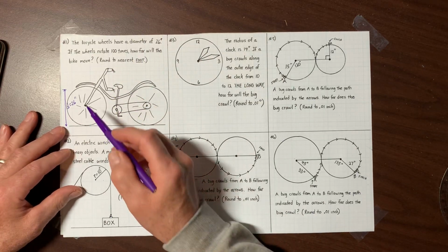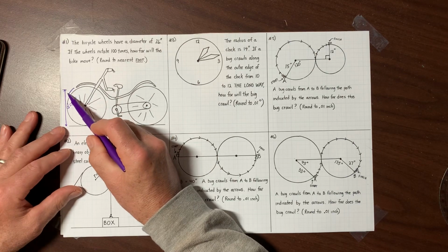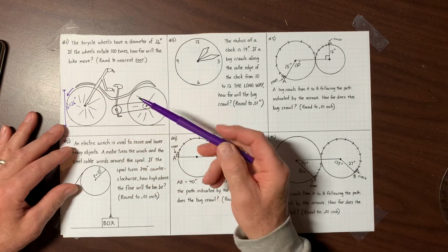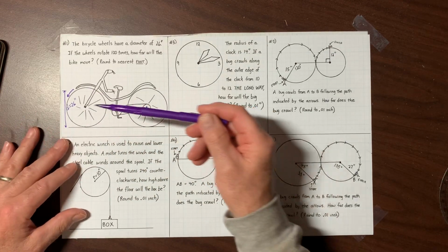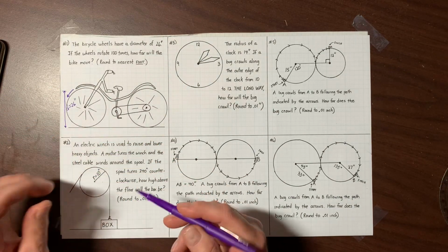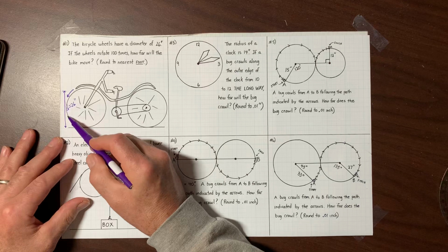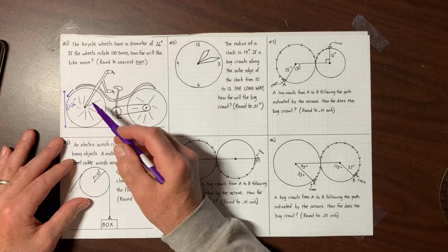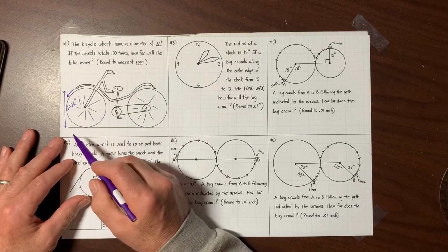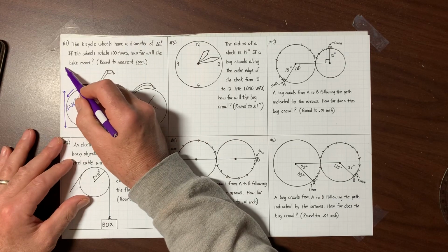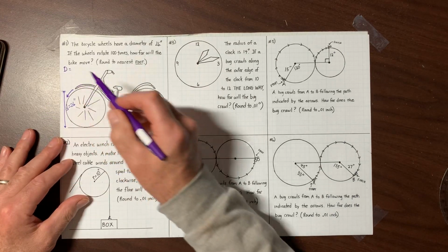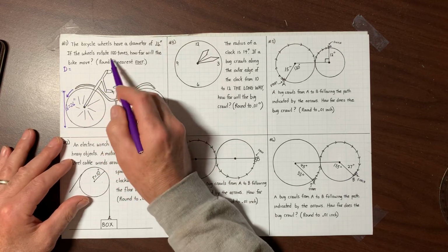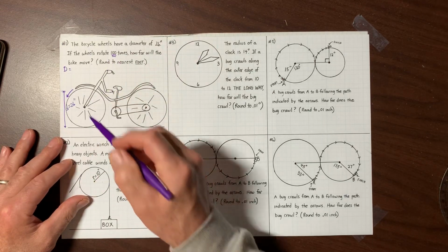Here's what you need to understand. As this wheel turns, the bike moves. So this circular motion of the wheel turns into a linear motion of the entire bike. And every time the wheel goes around one rotation, the bike would move a distance that's equal to the circumference of that wheel. So the distance then that the bike will move is going to be equal to the circumference of the wheel times 100, because the wheel's going around 100 times.